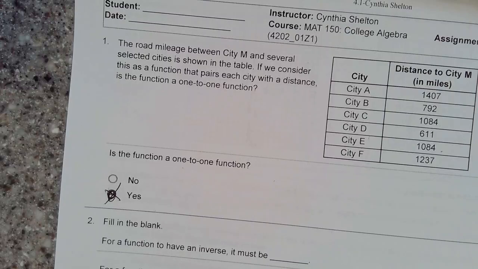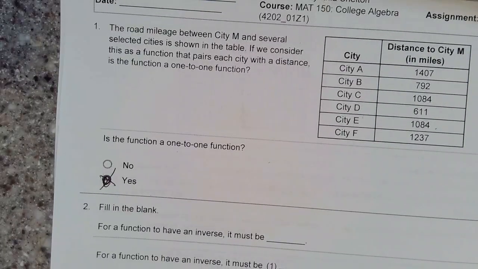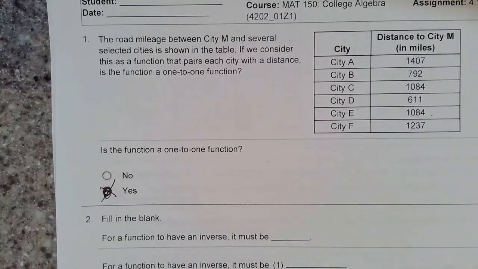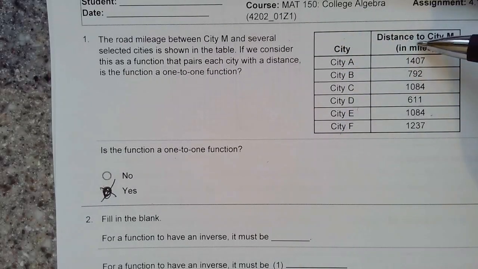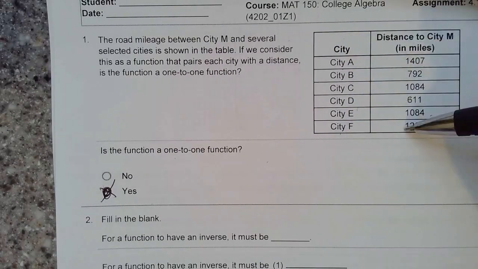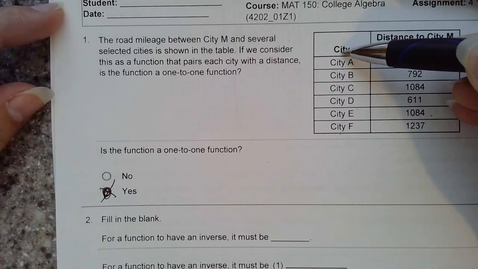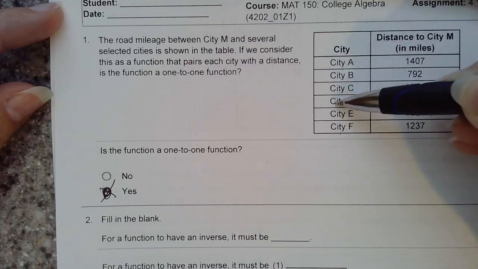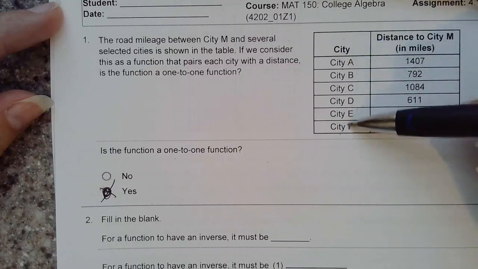But not everything has an inverse function. As we're going to see, if it's not one-to-one, it will not have an inverse. So what makes something one-to-one? A one-to-one function means that your x values and your y values neither have a repeating value. I know these don't look like x's, but it's an application problem, so we have actual data and then distance in miles to these cities. When you look through the list, none of the city names are repeated.